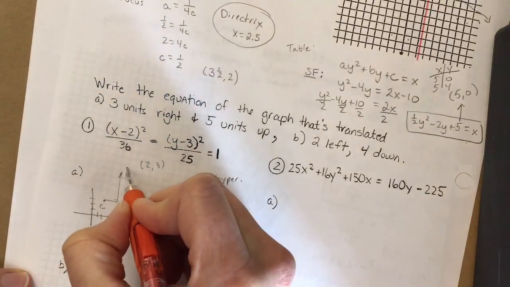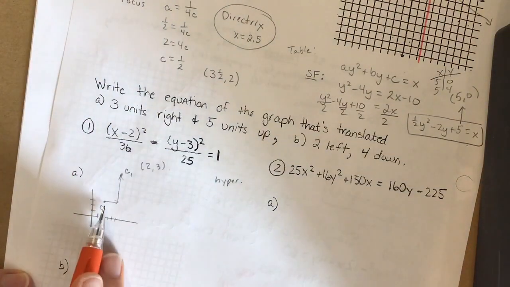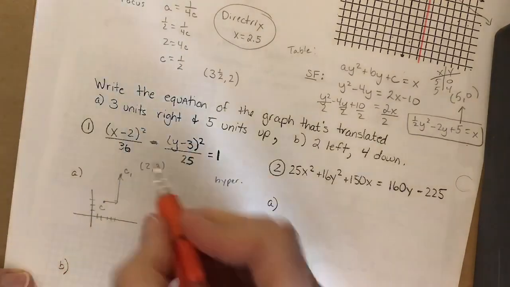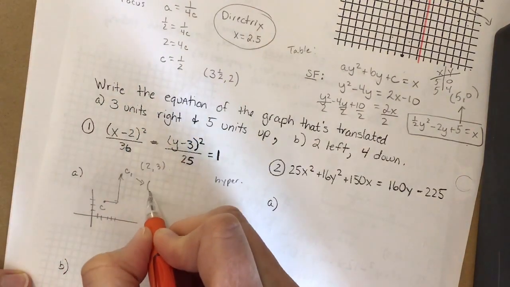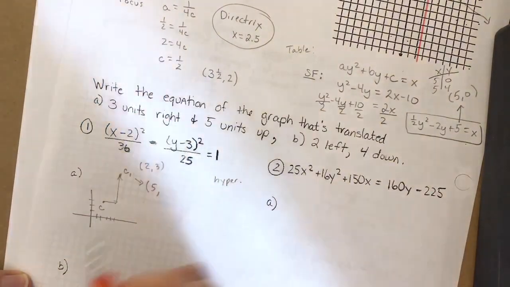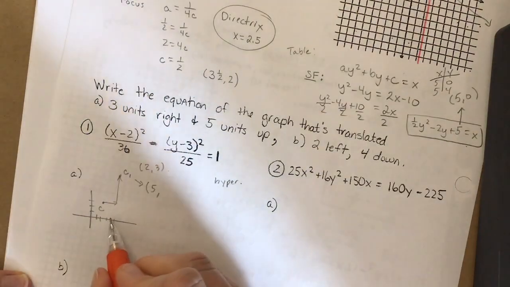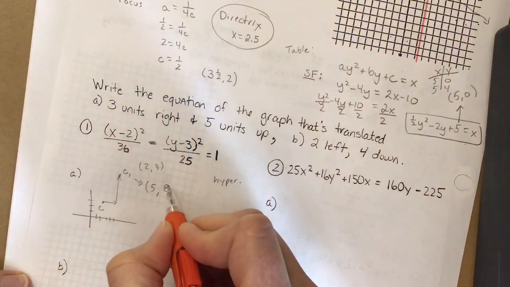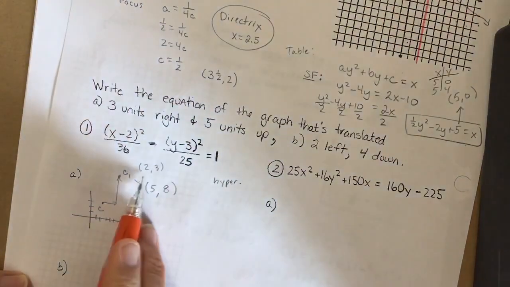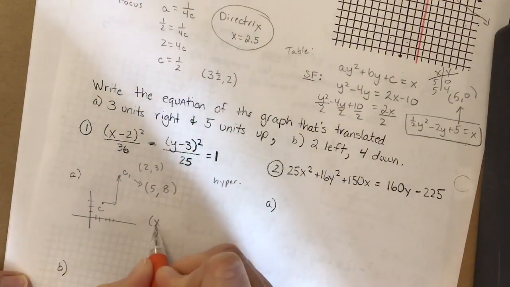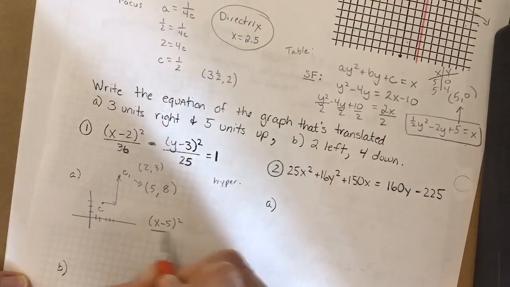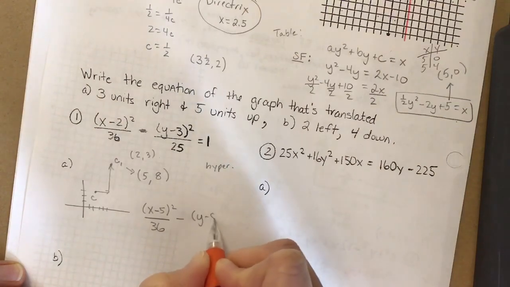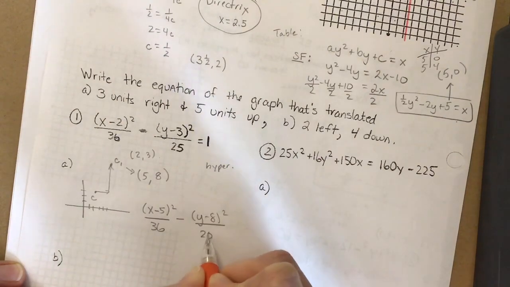So this is the initial center. All right, what would that be? 3 to the right puts me at 2 plus 3, 5. And then we're 3 up, and we go another 5 up, 8. So I ended up adding 3 and adding 5. So I'd have x minus 5 quantity squared over 36. I'm not going to change anything else though. And then y minus 8 quantity squared over 25 equals 1.